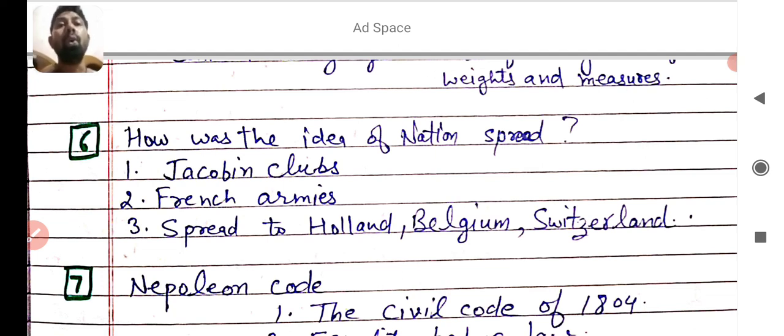Now, who spread these ideas all over Europe? The Jacobin club spread this idea of nation throughout Europe. And French armies also spread this idea of nation.